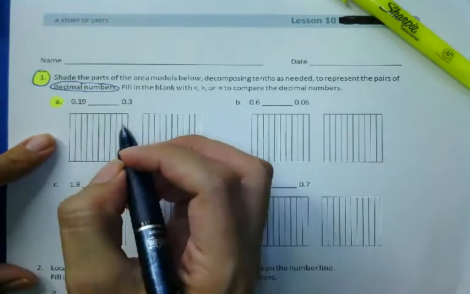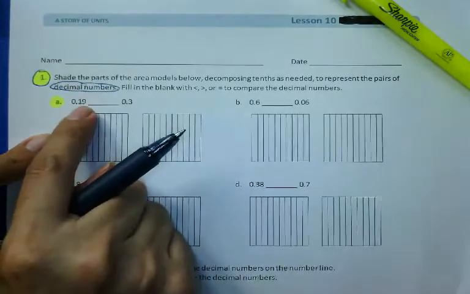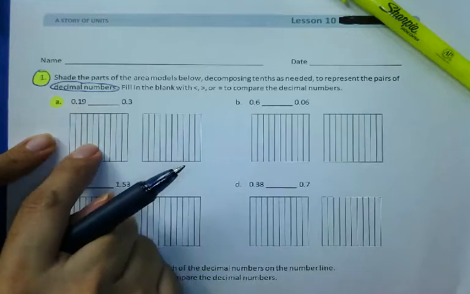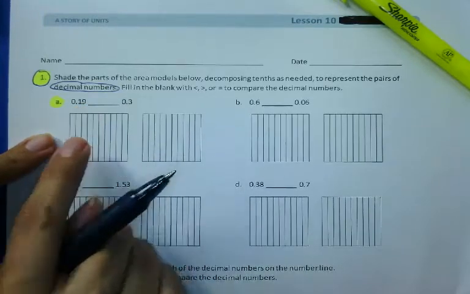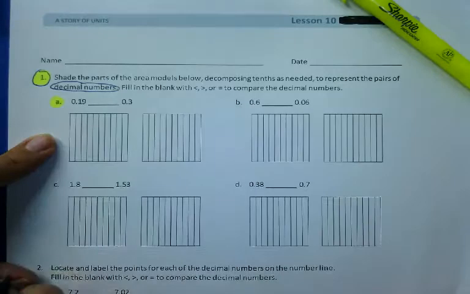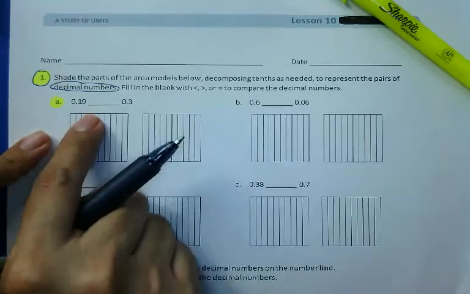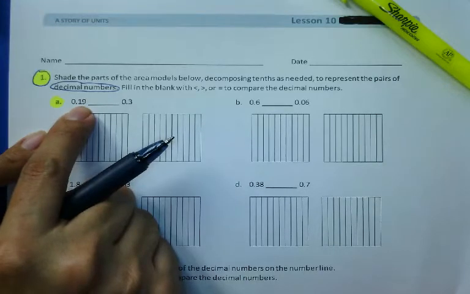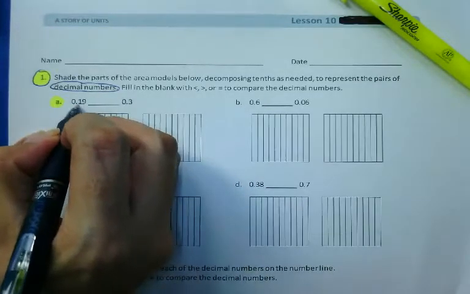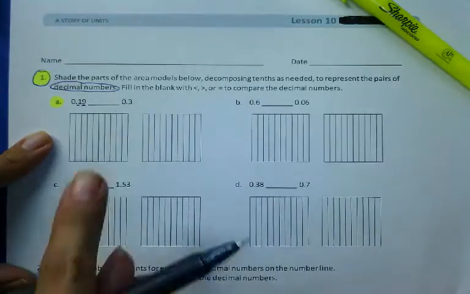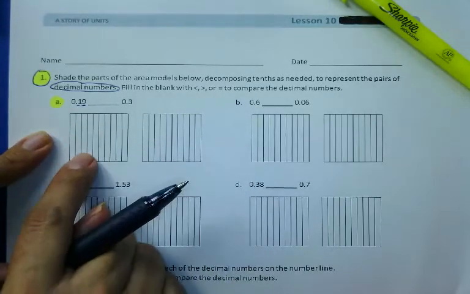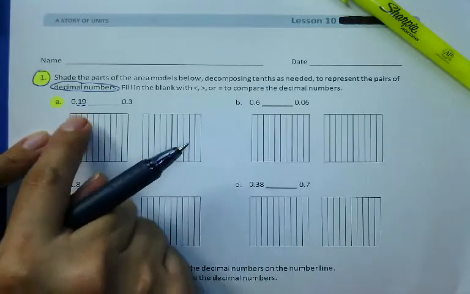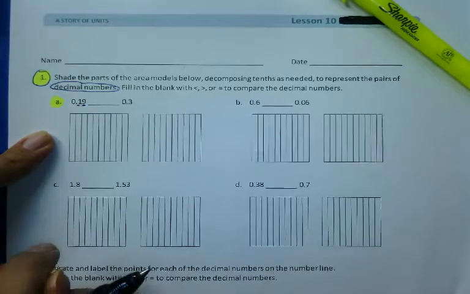So I know that I need to decompose this larger model into hundredths. So here I have tenths, but I'm working with hundredths. Remember, the 1 is in the tenths and the 9 is in the hundredths. So I need to decompose the larger tenths into smaller hundredths.